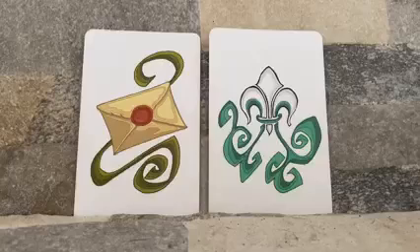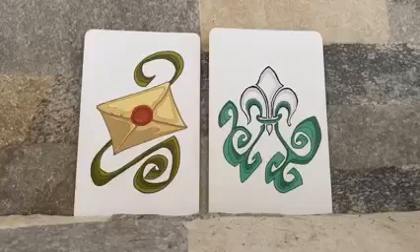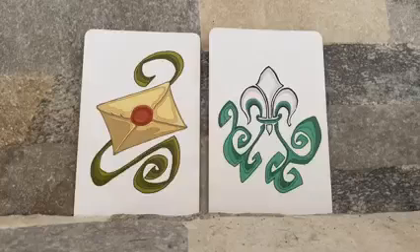I want to show you with a few examples in this video how I do my combinations and how I see the combination thing with the Lenormand cards.